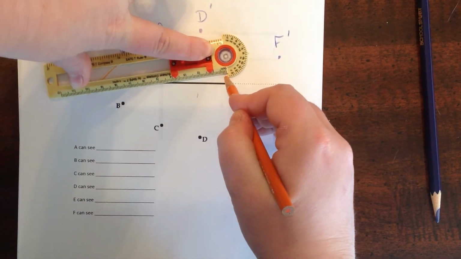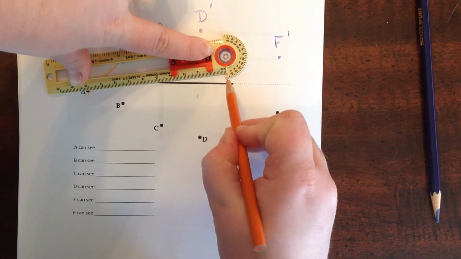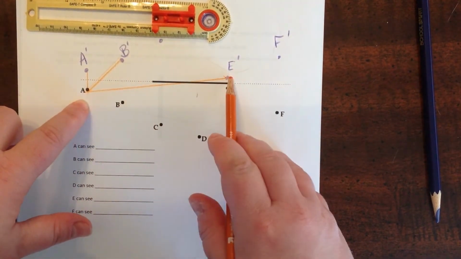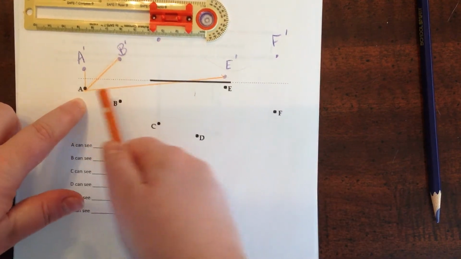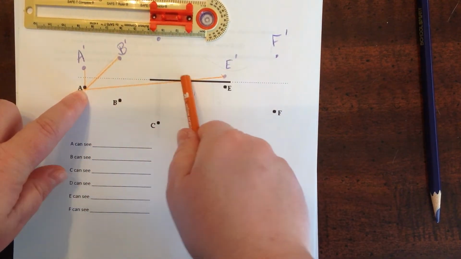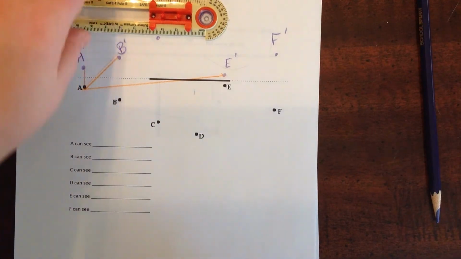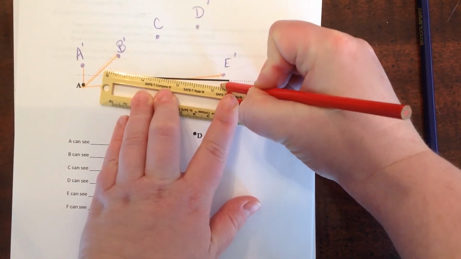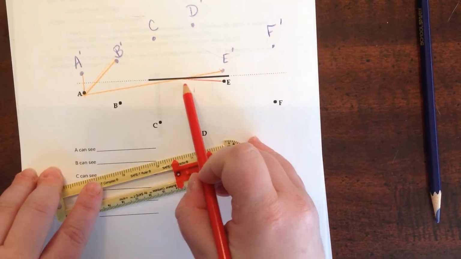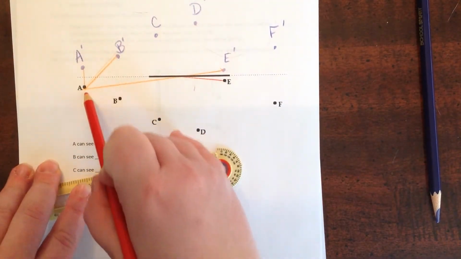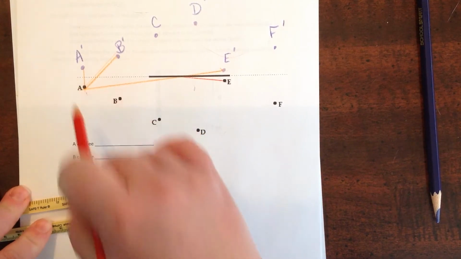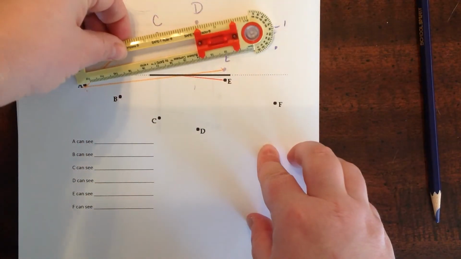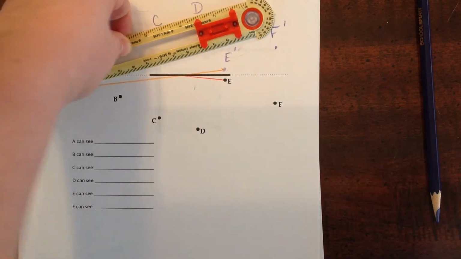But if we look at this E image, that line does cross through the mirror. So that means this reflected ray did bounce off the mirror. So the incident ray would have been from E to the mirror, and then it bounced off at an equal angle and is able to reach A. So that means A can see E. And my ruler is not quite long enough.